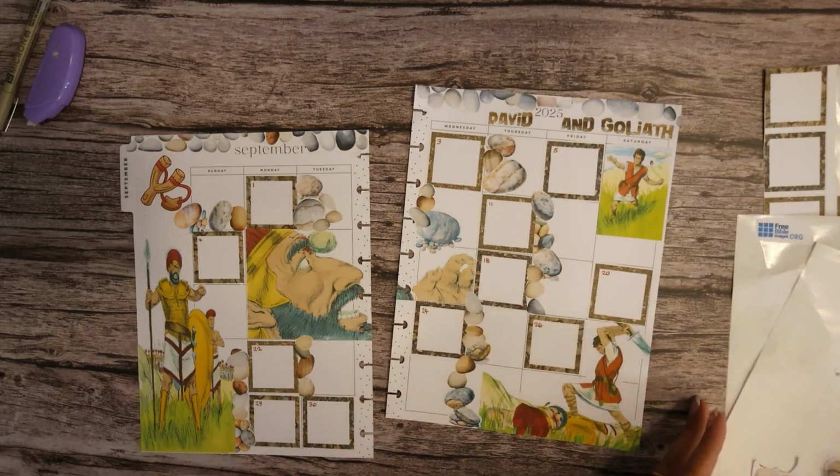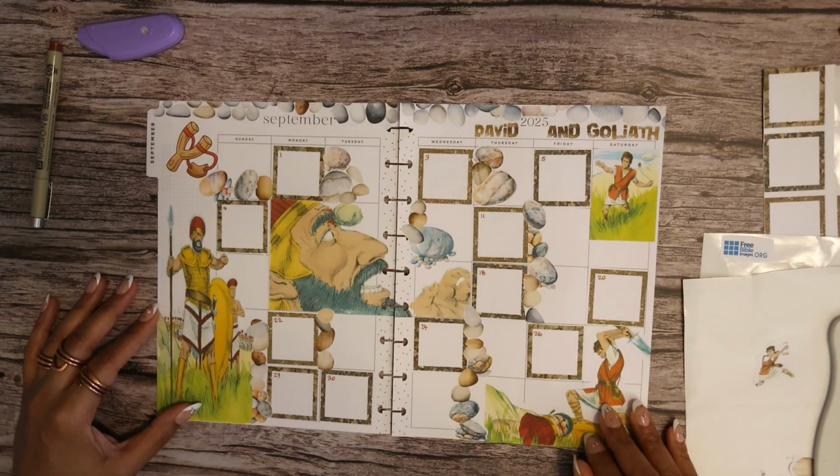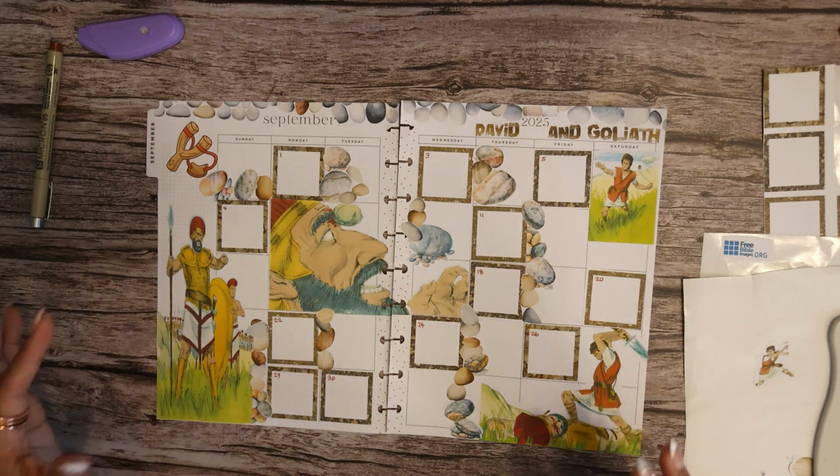Okay, that looks good. All right, let's take a look and see where we are. All right, you guys, so this is my faith-focused spread for the month of September with a David and Goliath theme.